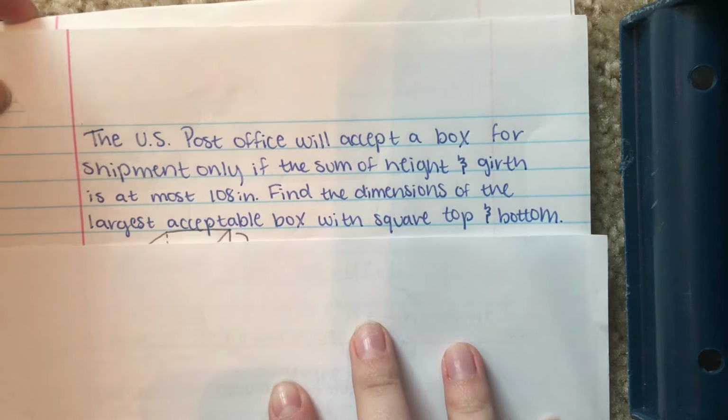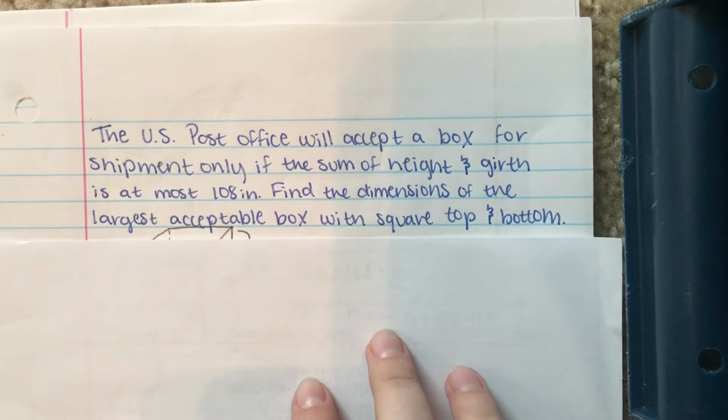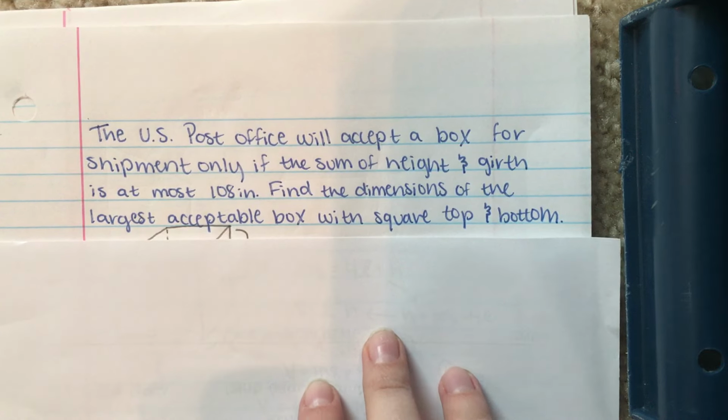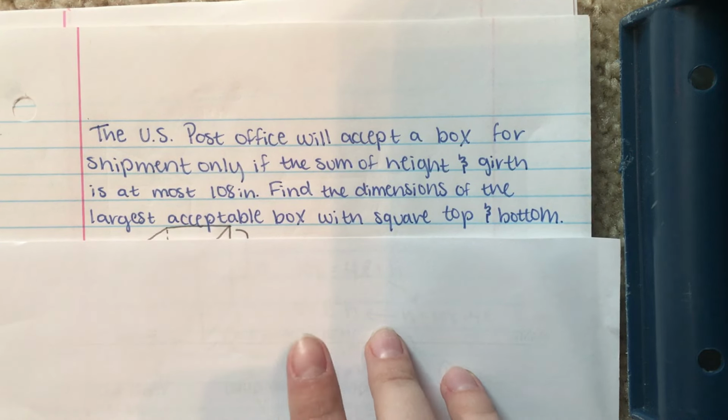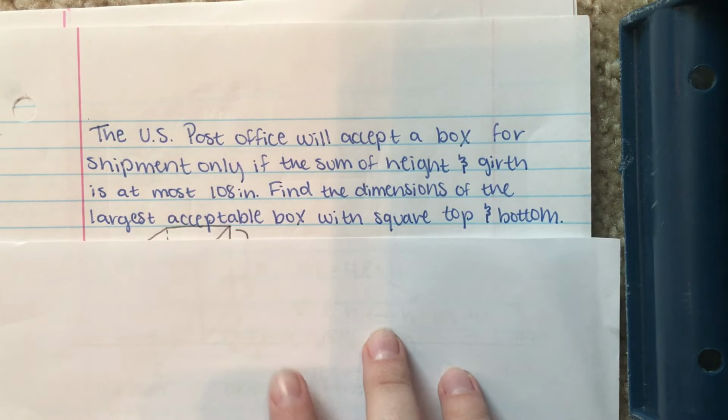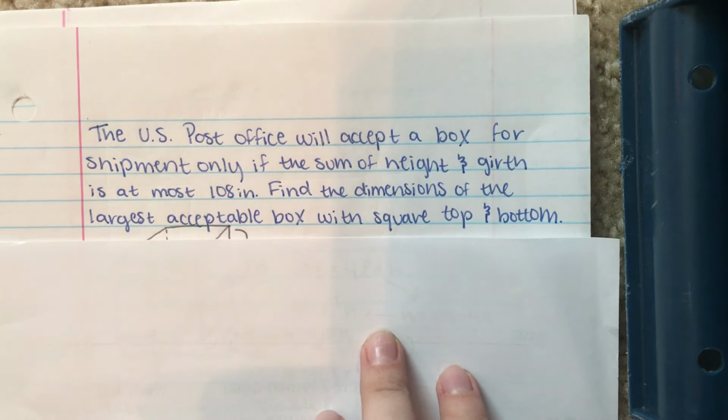Okay, so the problem is the U.S. Post Office will accept a box for shipment only if the sum of height and girth is at most 108 inches. Find the dimensions of the largest acceptable box with square top and bottom.